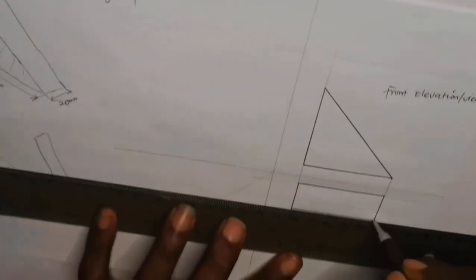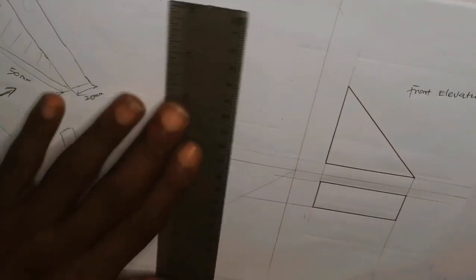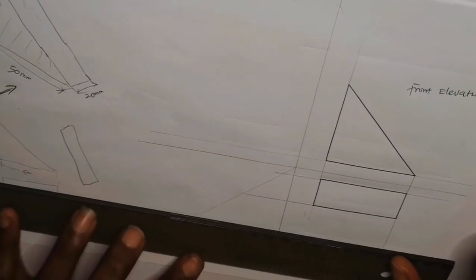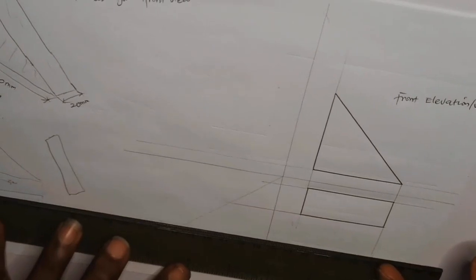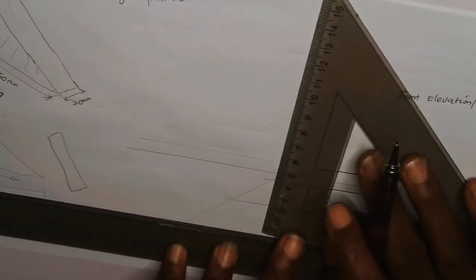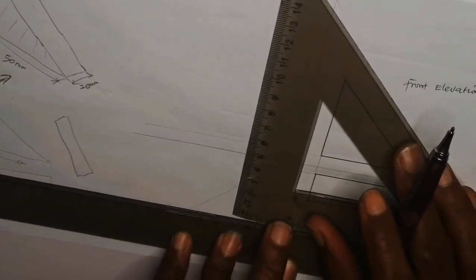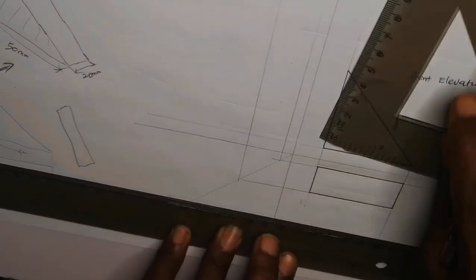Also project these lines from the outline to the angle, then take a straight line and draw a vertical line upward from that point of intersection with the slanted line drawn at 45 degrees.